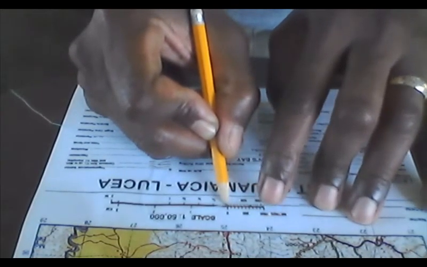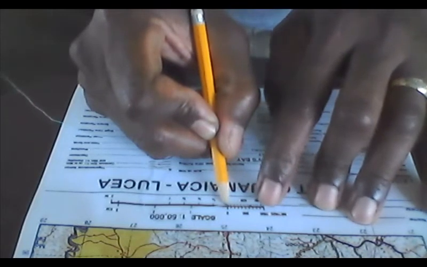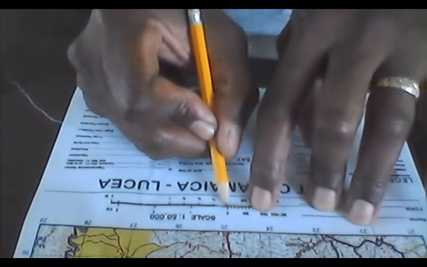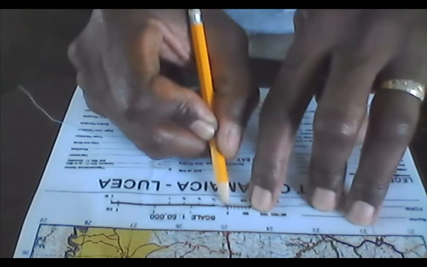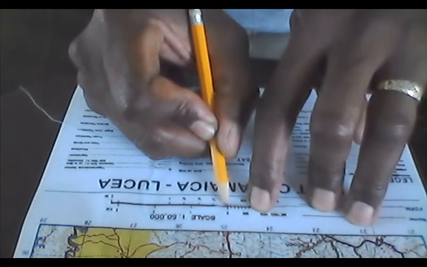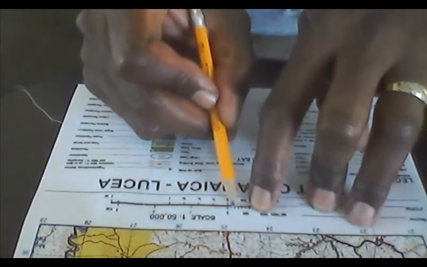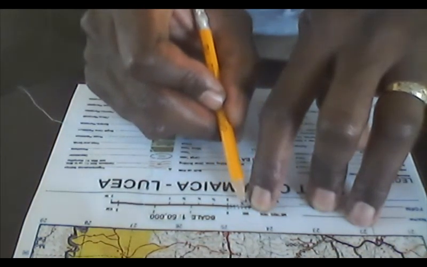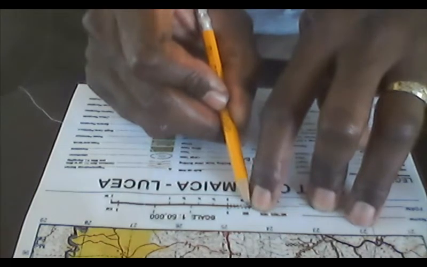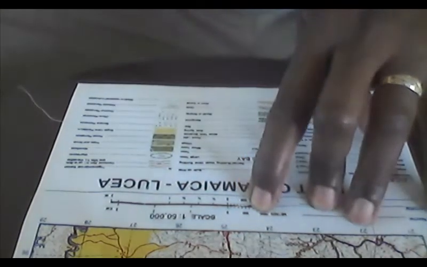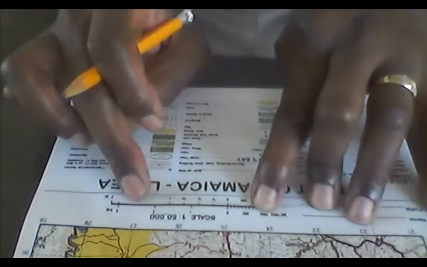So we know it's 3 kilometers, but how many meters? Where our marking is, the last marking we made under the 3, make sure you put your finger there so you don't miss it. Then you start to count off 100, 200, 300, 400, 500, 600. So we get 600 meters.